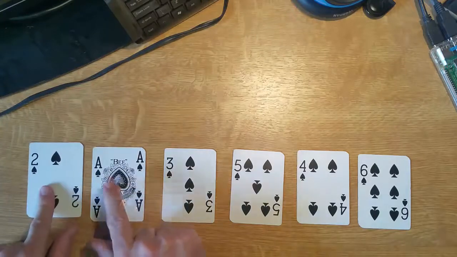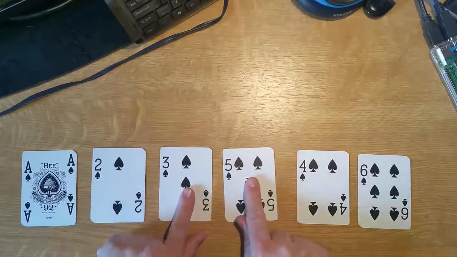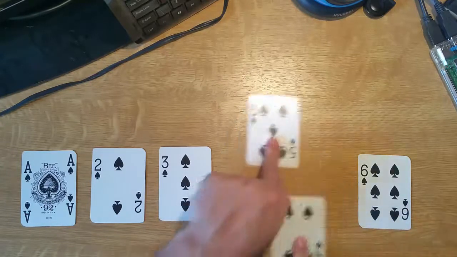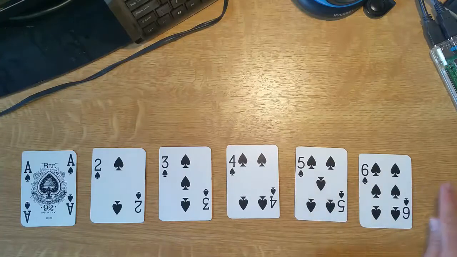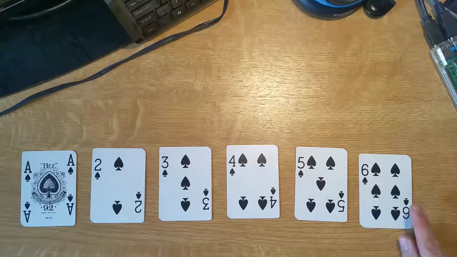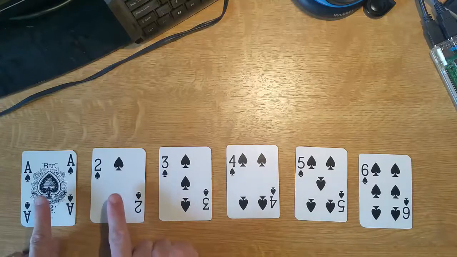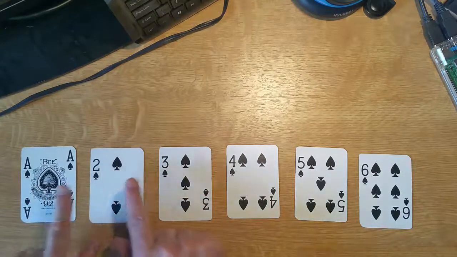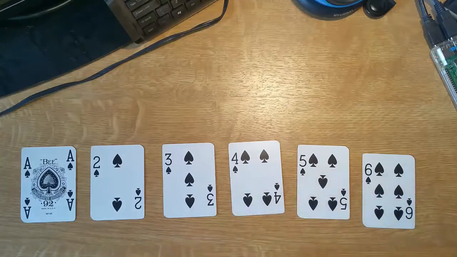We compare these two. 2 is higher than 1, we swap them. That's in the right order, that's in the right order, that's not in the right order, so we swap them. That's in the right order, and there's nothing to check there. So that's our second run, and although we can see with our human eyes that this is in the right order, the computer does not know that, so you have to check it one last time. So we check those two. It's fine, fine, fine, fine, fine, and then we're happy that it is sorted.